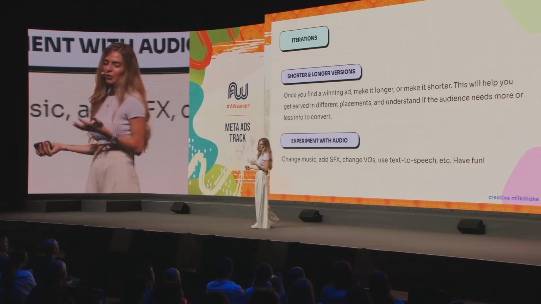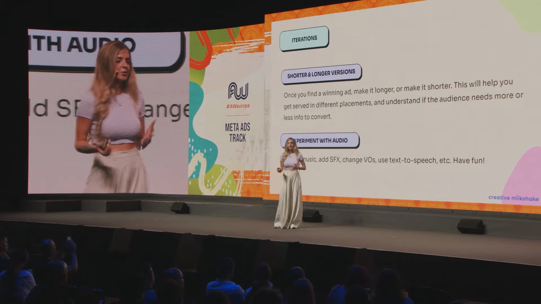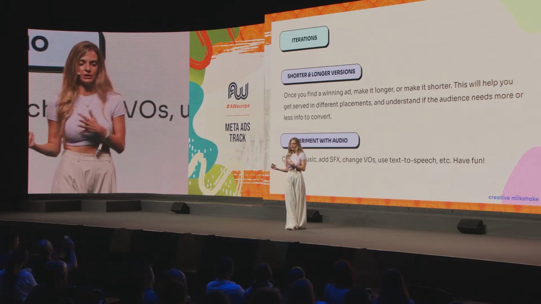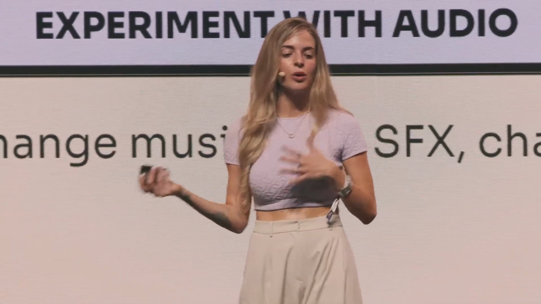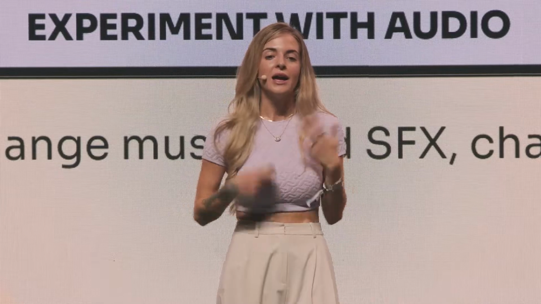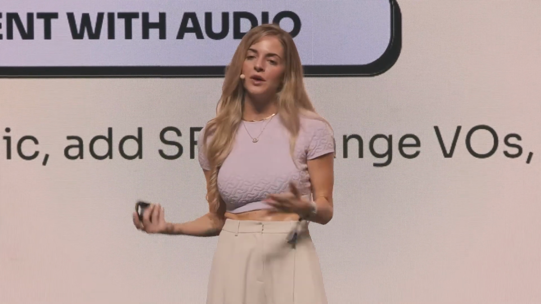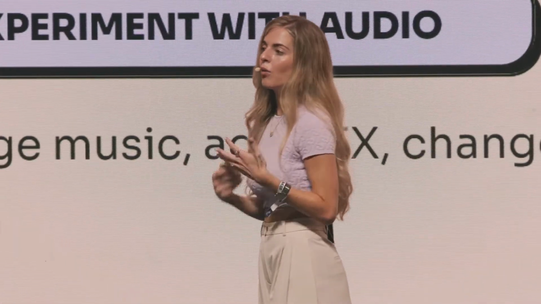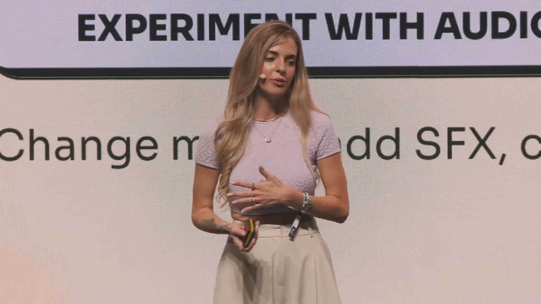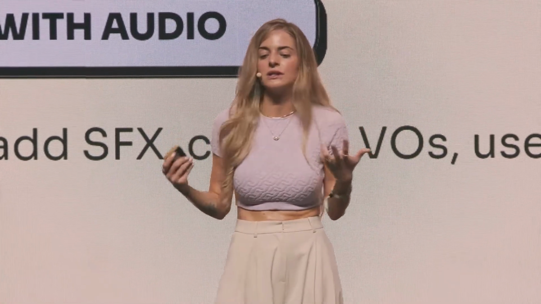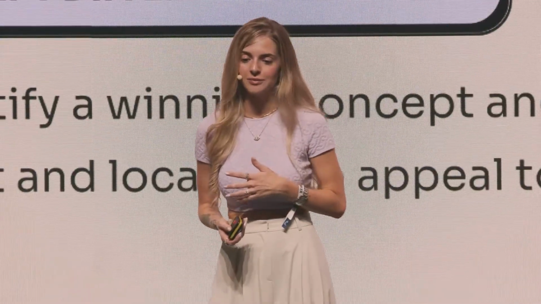So here are other ways to iterate. If you have an ad that's working, make shorter or longer versions. This will help you get served in different placements and understand if the audience needs more or less information to convert. Experiment with audio. Change the music, add sound effects, change the voiceovers, use the text-to-speech robot voice, and have fun with audio. It's surprising what effect it has on creative performance just by changing the voiceover from male to female, or just a different sounding voiceover can really make a difference.